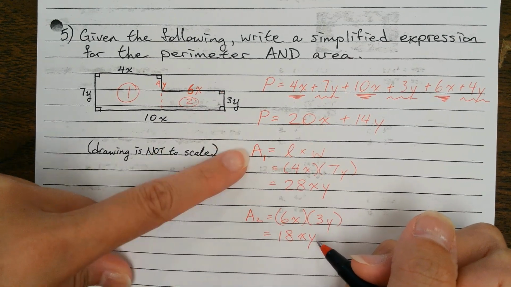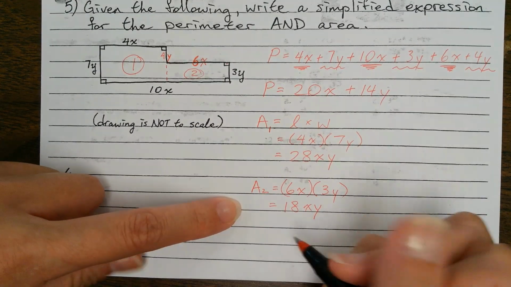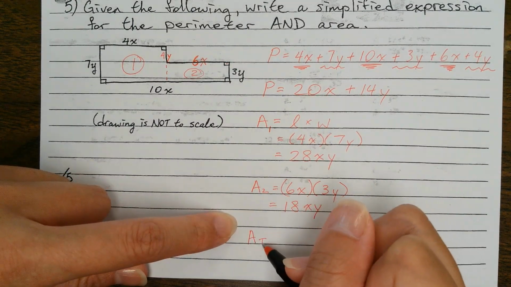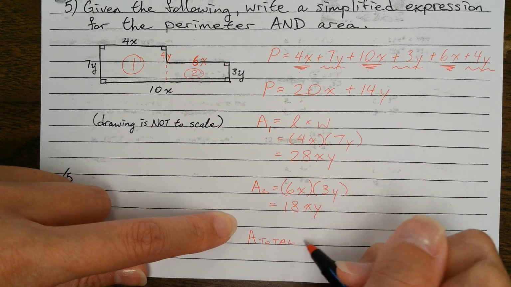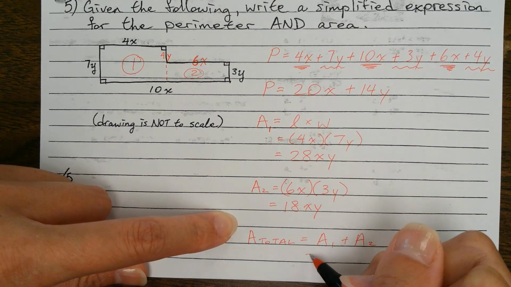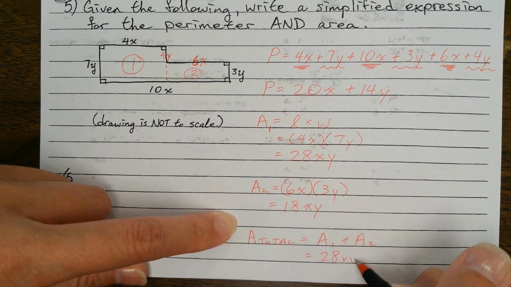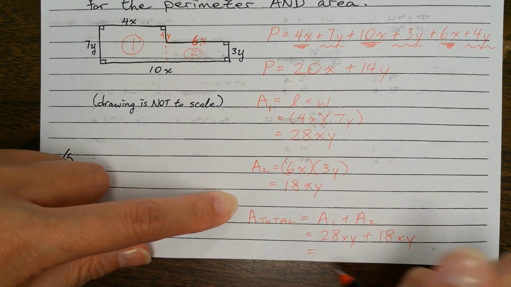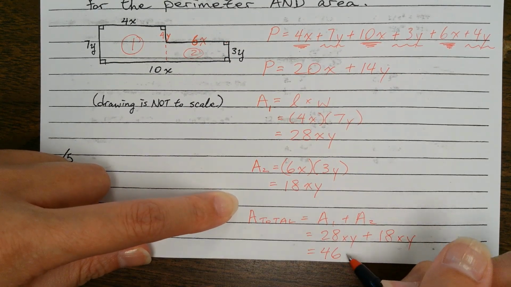What am I going to do with these two areas now? Yeah, area total is going to be area 1 plus area 2. So 28xy plus 18xy gives you 46xy.